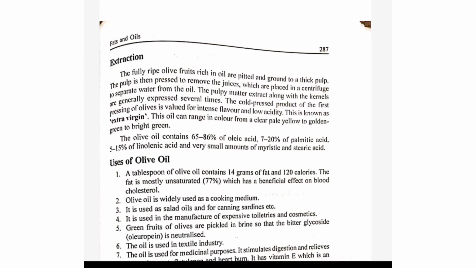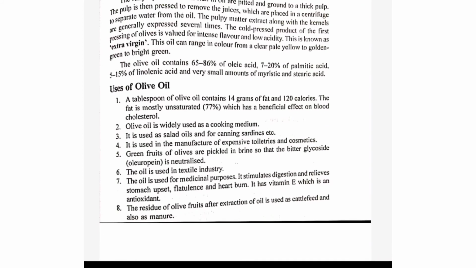After the completion of the extraction process, we learn about some uses of olive oil. One tablespoon of olive oil contains 14 grams of fat and 120 calories. The fat is mostly unsaturated, about 77%, which has a beneficial effect on blood cholesterol. So it is most often used as a calorie source. Olive oil is widely used as a cooking medium. It is also used as salad oil and in canning sediments.